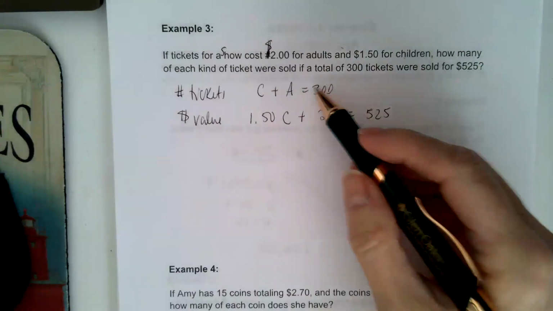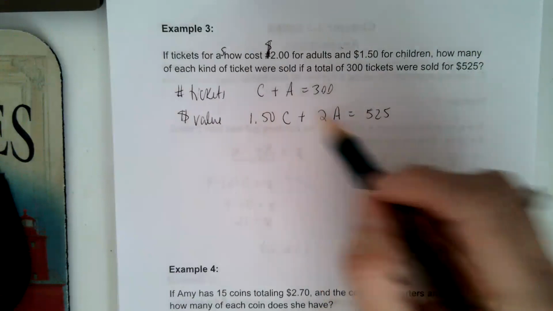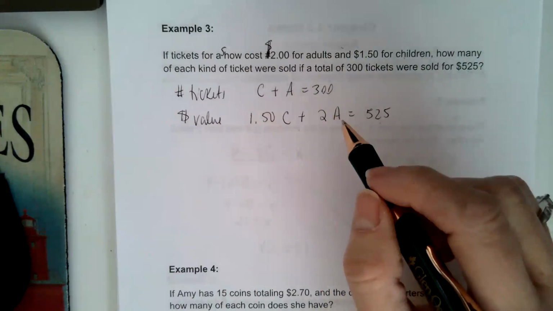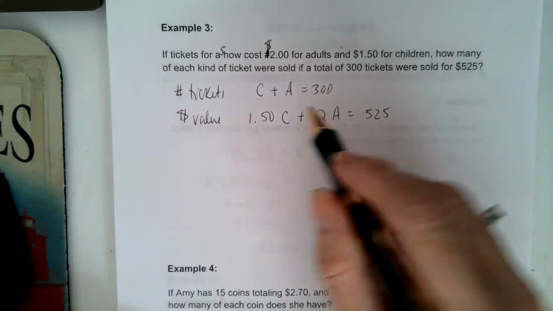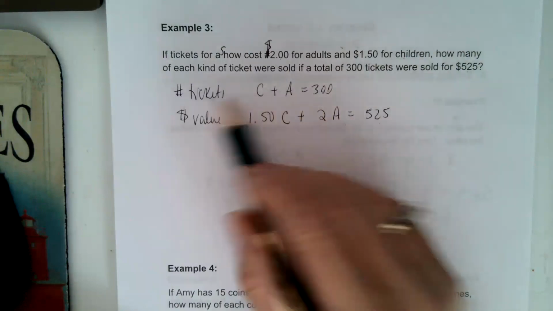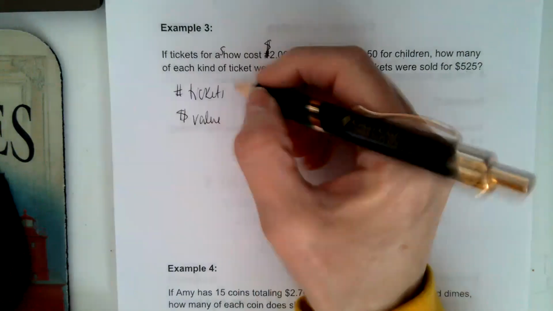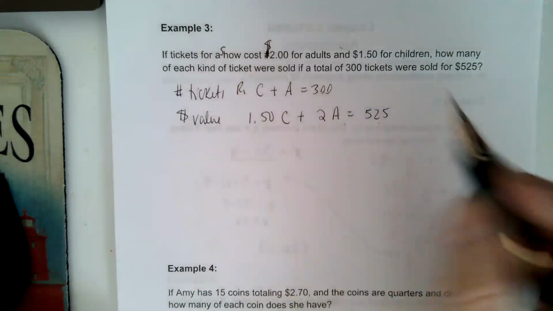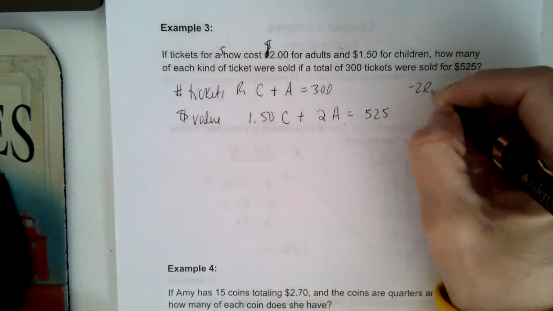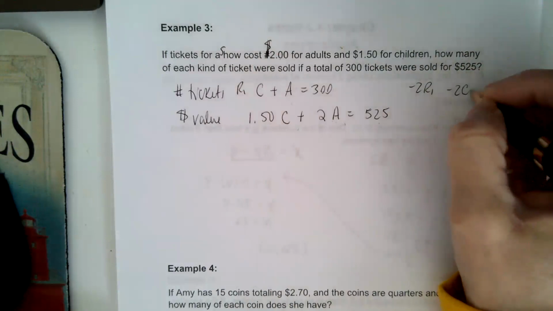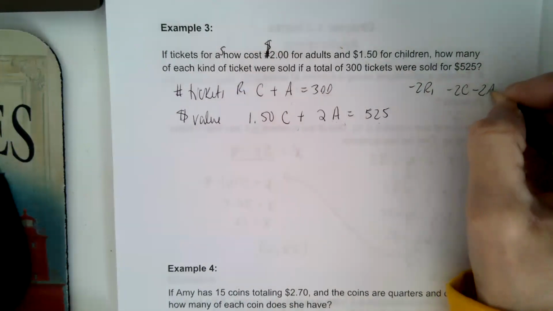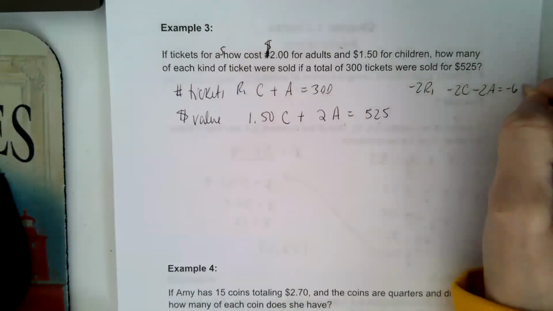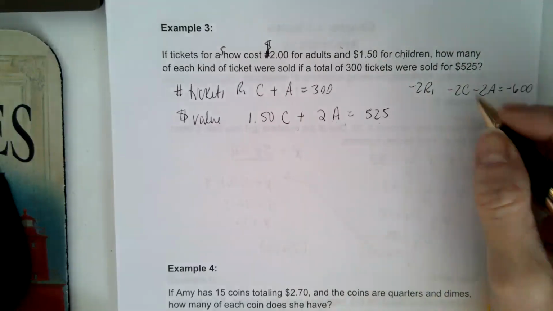So now I have a system of equations, and the way they're lined up, I can actually do elimination quite nicely. I am going to multiply row 1 here by a -2 to eliminate A. So a -2 times row 1 gives me -2C minus 2A equals -600.